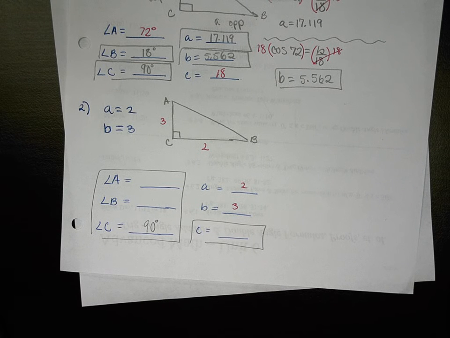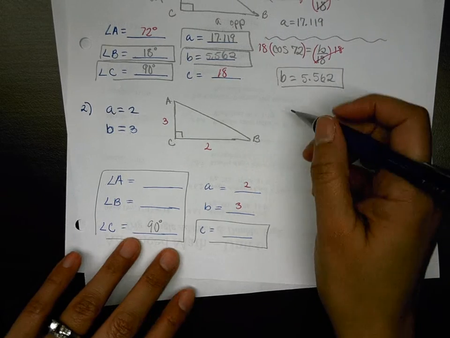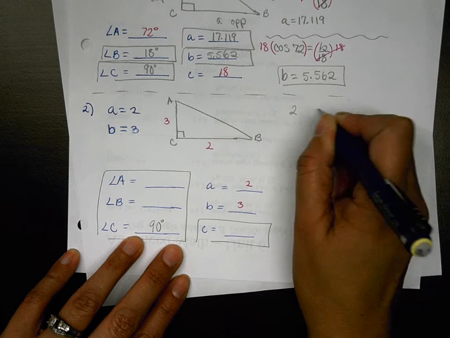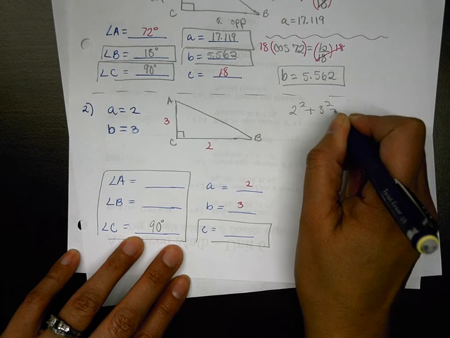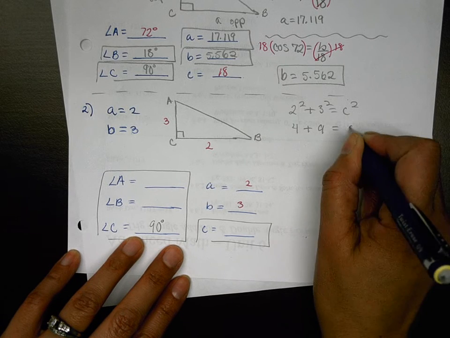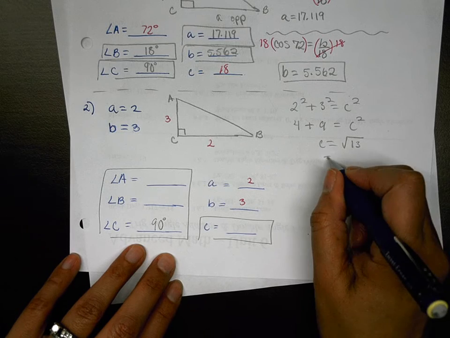All right, what did you guys get? The square root of 13? Yeah. So 2 squared plus 3 squared equals c squared. 4 plus 9 equals c squared. C equals the square root of 13, which came out to be what?